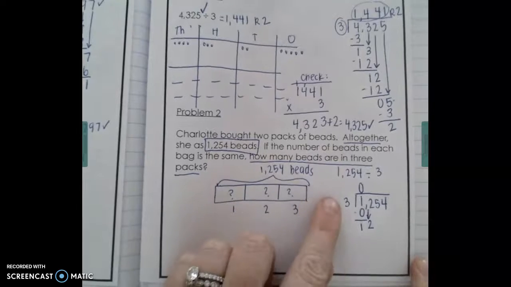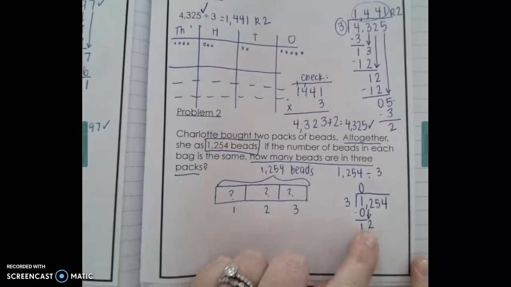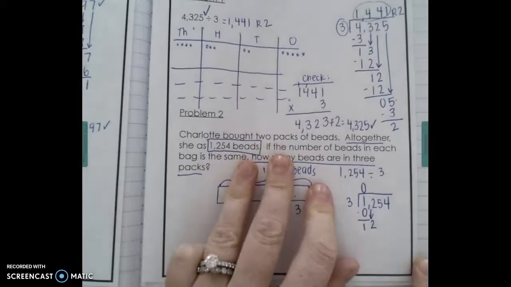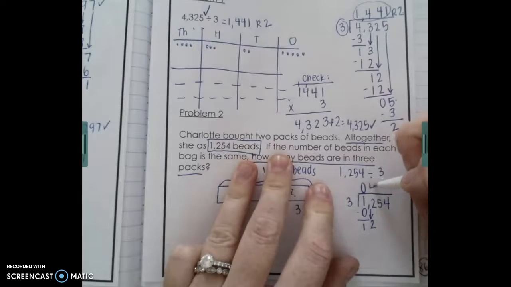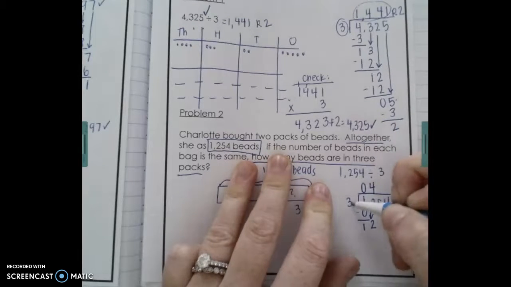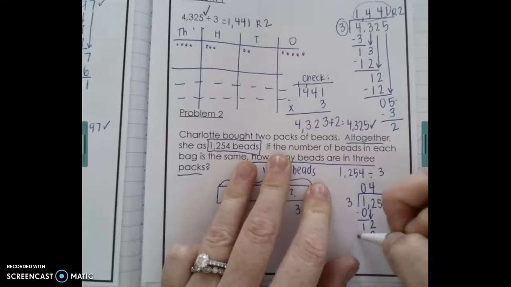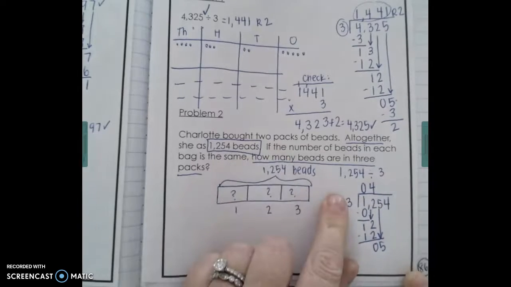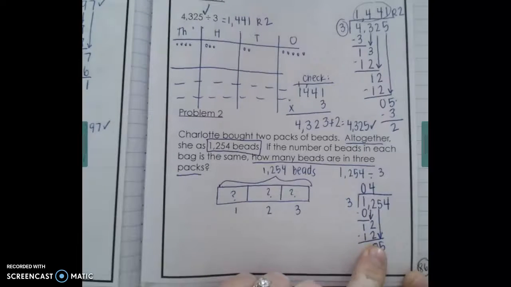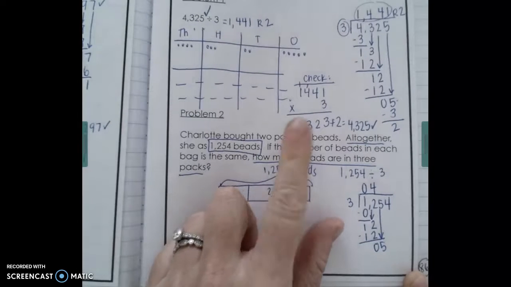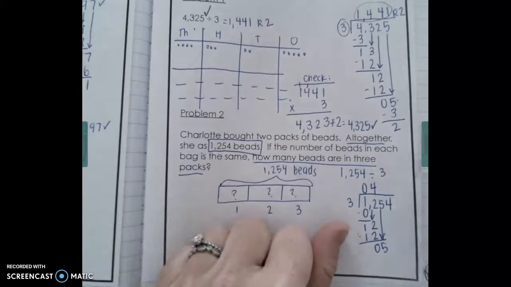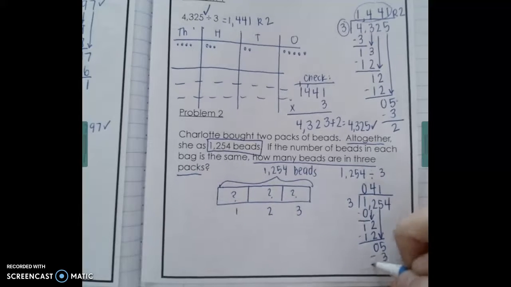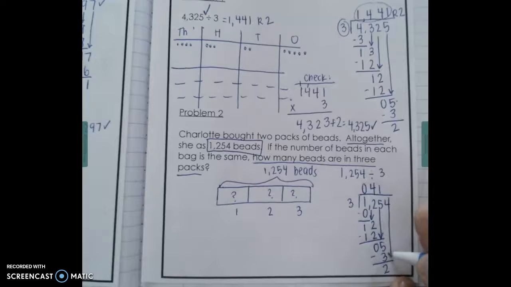So now I'm looking at how many times can 3 fit into 12. That's my new number. Well, 3, 6, 9, 12. It fits in actually 4 times evenly. Stacking my 4 right above my 2. 3 times 4 is 12. Minus, I get 0. Bring down my 5. How many times can 3 fit into 5? 3, 6. Well, 6 is going to be too big, so it can only fit in 1 time. 3 times 1 is 3. Minus, I get 2. Bring down my 4.